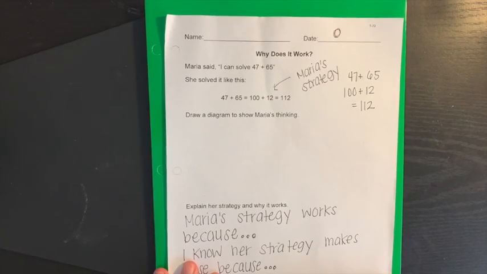All right, boys and girls, good luck. Remember, 10s with 10s, 1s with 1s, and 100s with 100s.